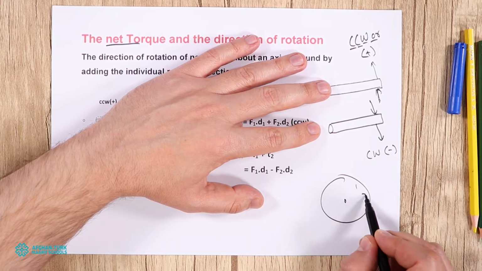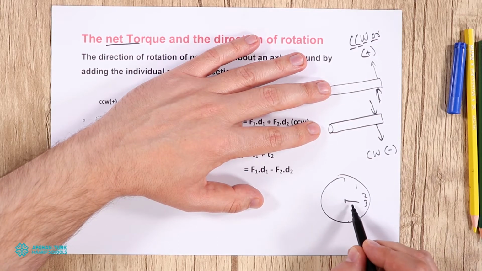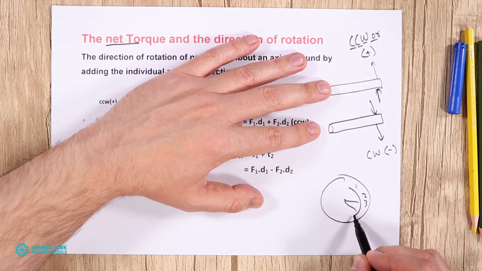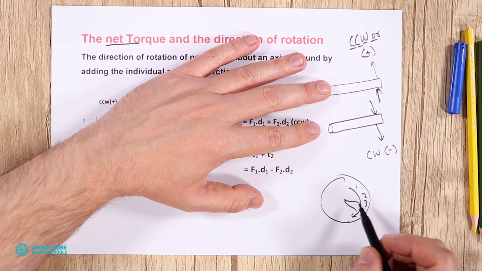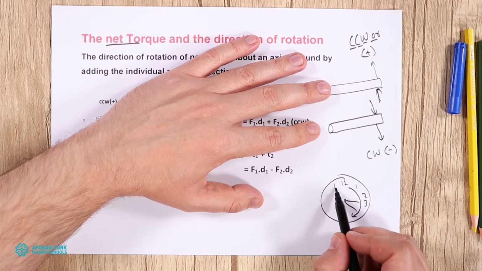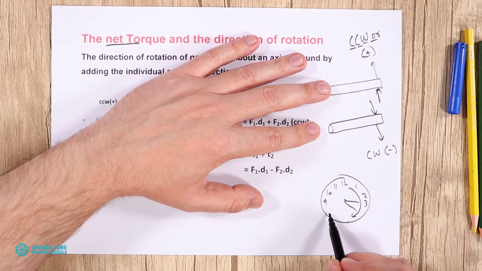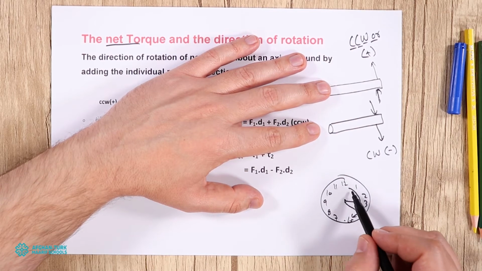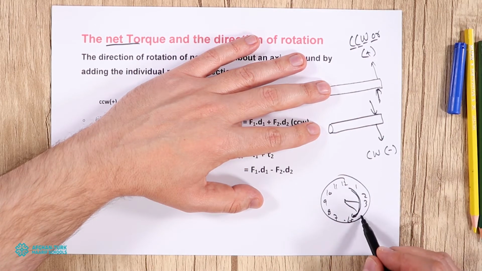A simple example of how we know clockwise or counterclockwise is when you see a watch, with 1, 2, 3 and so on, and there are three needles. Let's suppose the watch has 10, 9, 8, 7 and so on, and this is 6. When the needle moves in this direction, it is called clockwise.